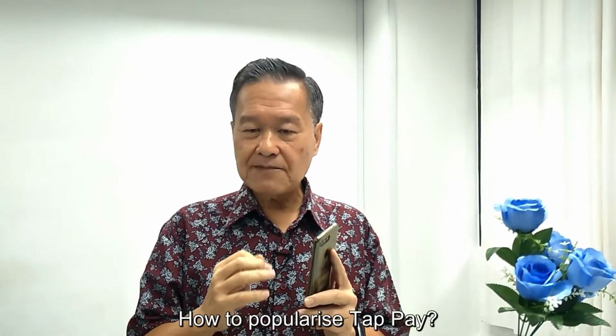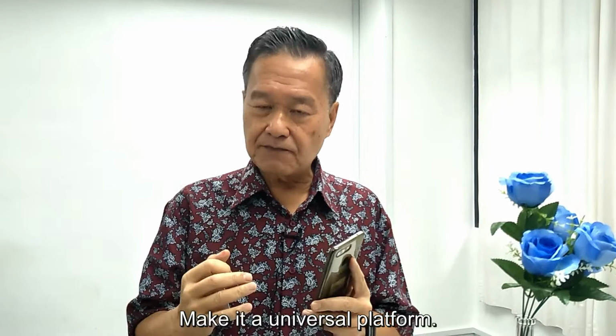Tap Pay is easy to use, it is low cost, and it is very convenient. How will I popularize Tap Pay? I hope that one big organization, maybe Nets, maybe one of our big banks, will want to adopt this platform and make it popular so that all consumers and retail outlets in Singapore will use this platform. This will make it a universal platform.